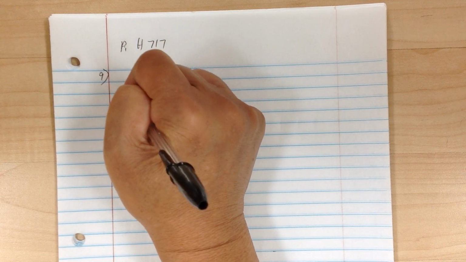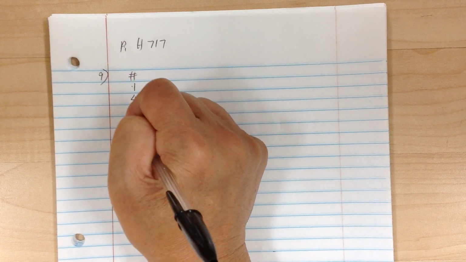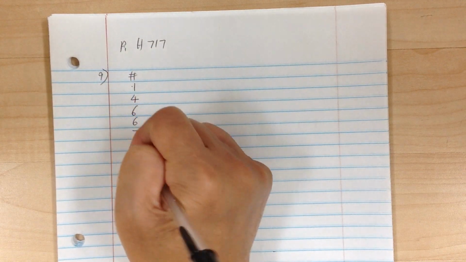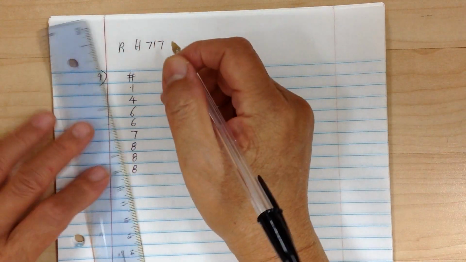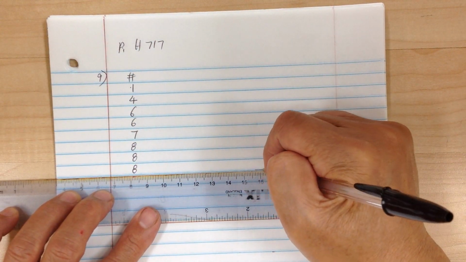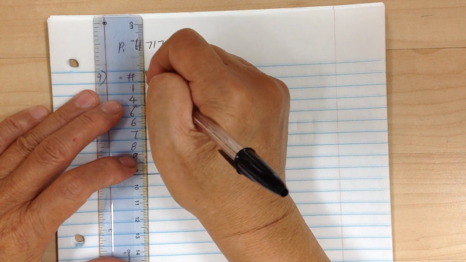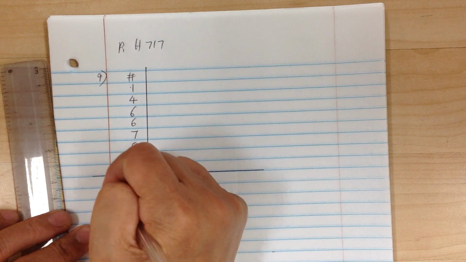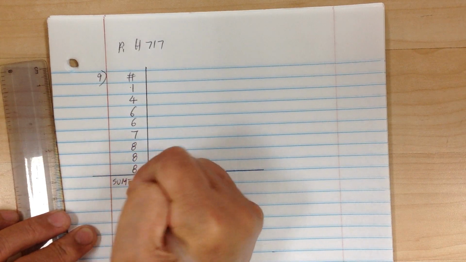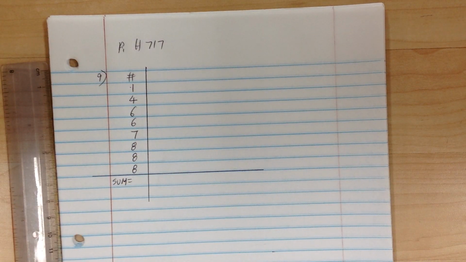So it'd be 1, 4, 6, 6, 7, 8, 8, 8. Okay, and you're going to need different columns. So first what you need to do is find the sum. So you're going to add all this together.